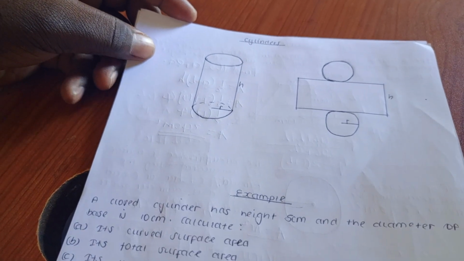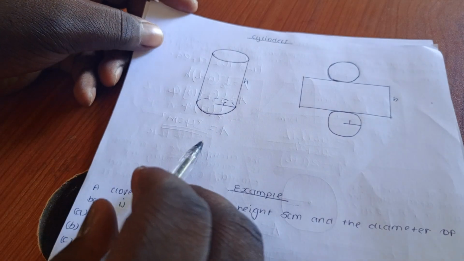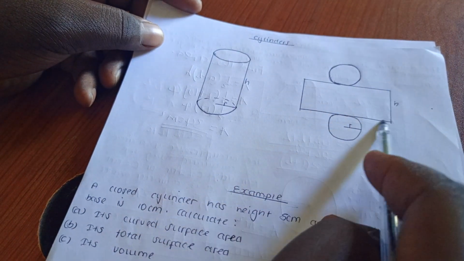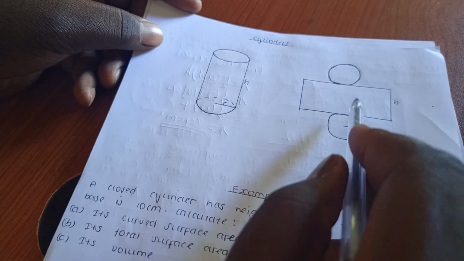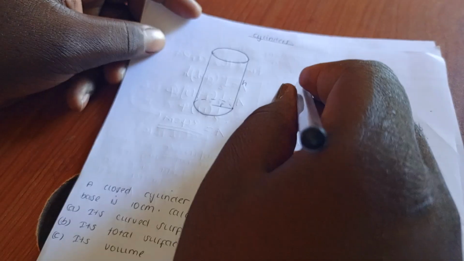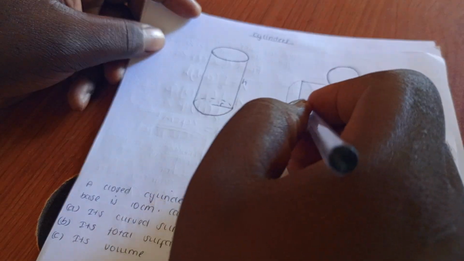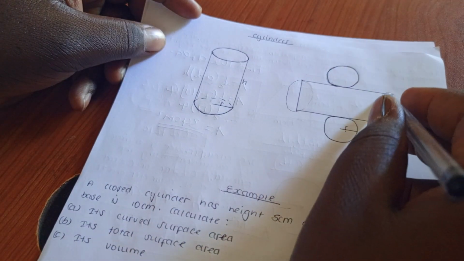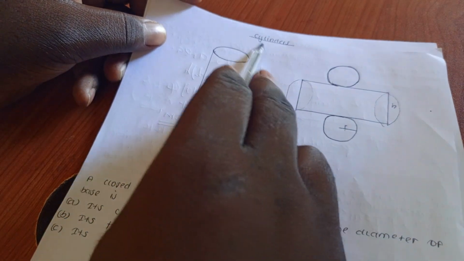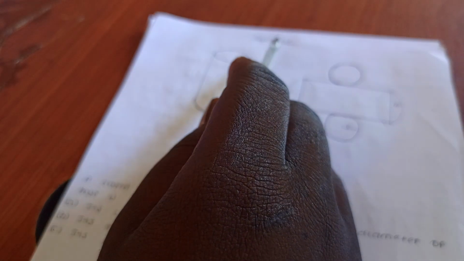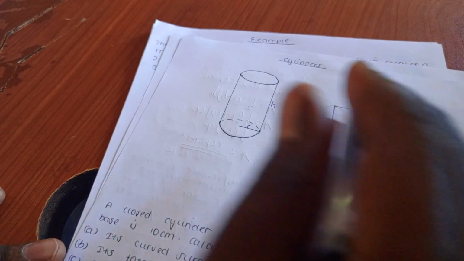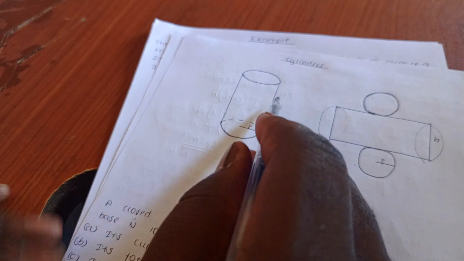The next part is the cylinder. So the cylinder is made up of this rectangle plus the two circles. So this circle comes this side like this, and the other circle comes this side like this. So as you can see, the cylinder is made up of what? The rectangle and two circles. Right? And this is the height of the cylinder.